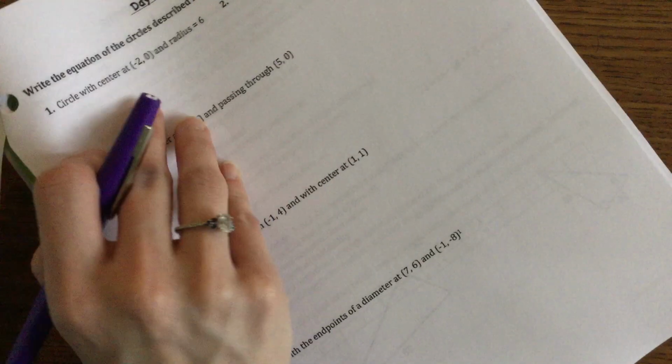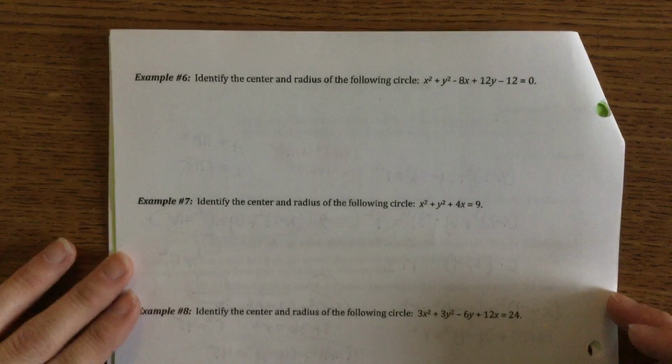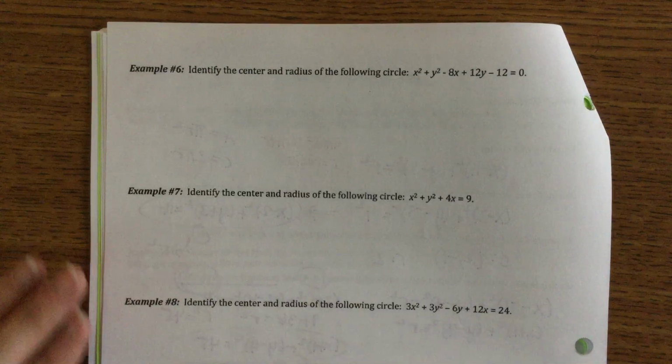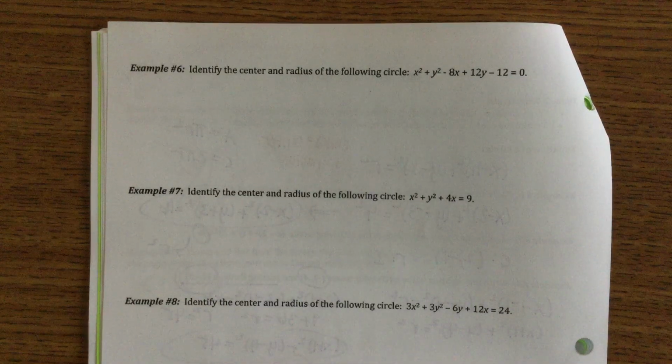Flipping the page. You all are doing problem 6 right now. Similar idea. Get your x's together, get your y's together. Anything that doesn't have an x or a y, move to the other side.